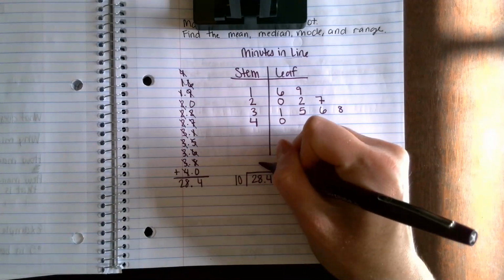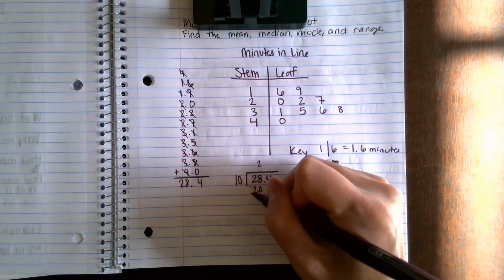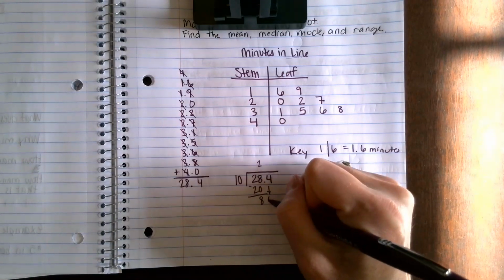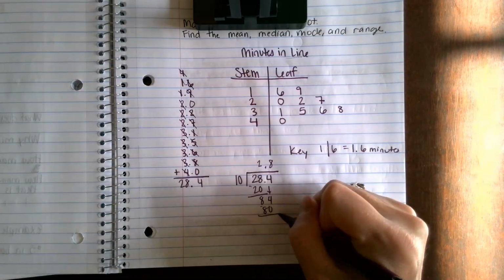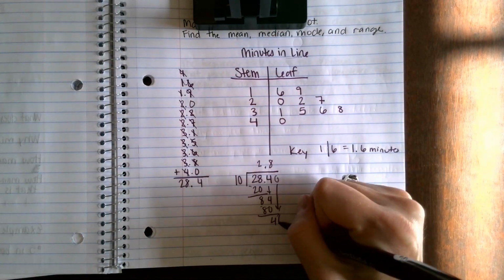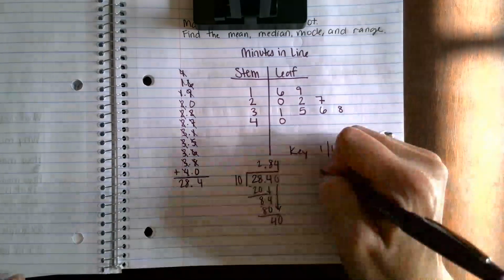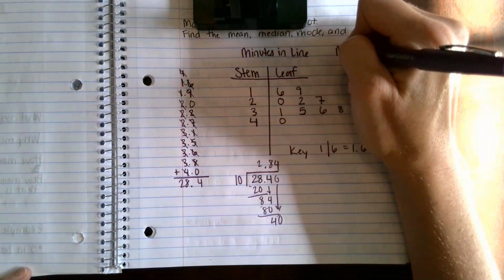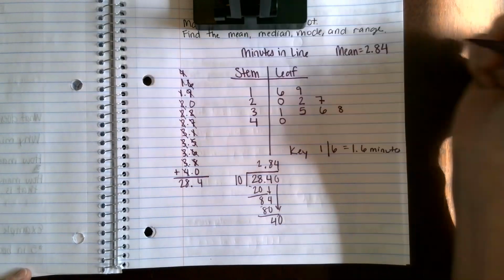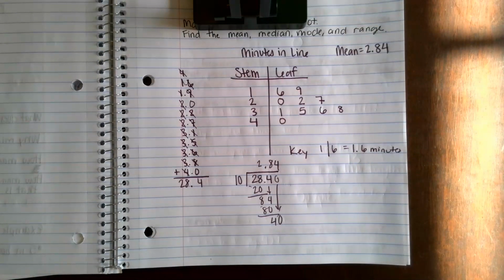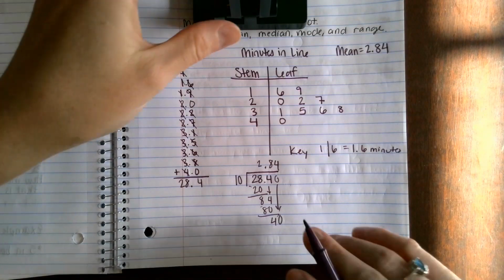10 can go into 28 two times. 10 can go into 84 eight times. And 10 can go into 40 four times. So my mean is 2.84.